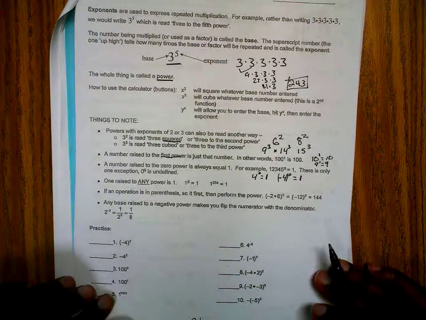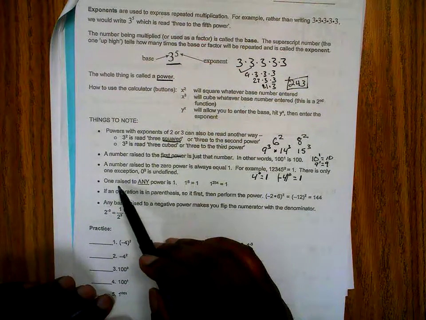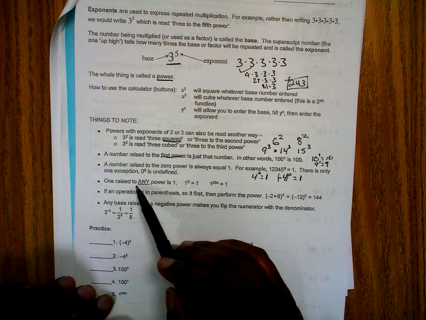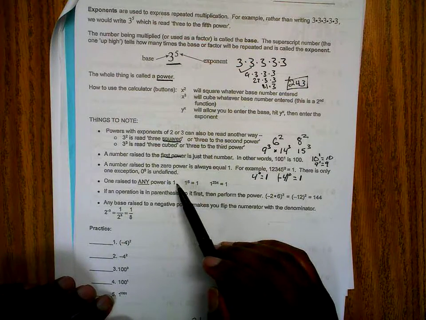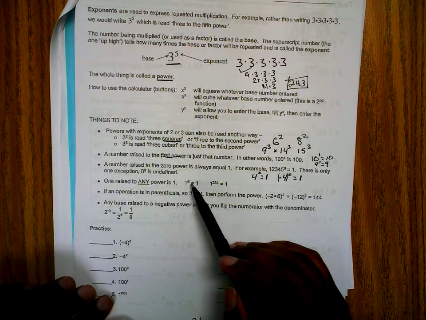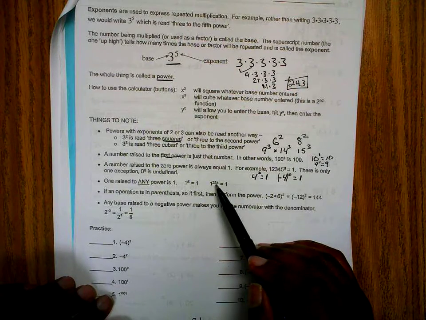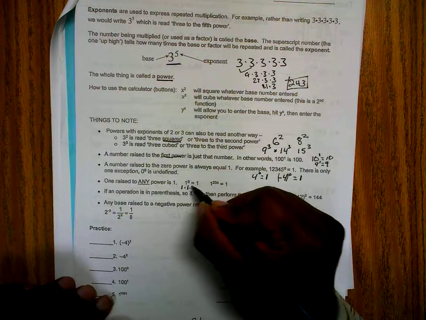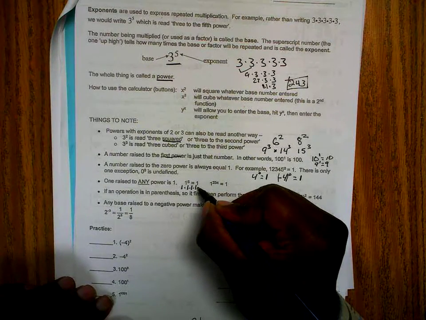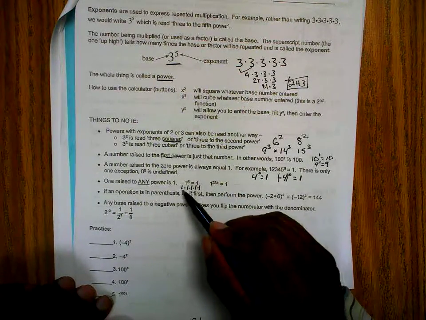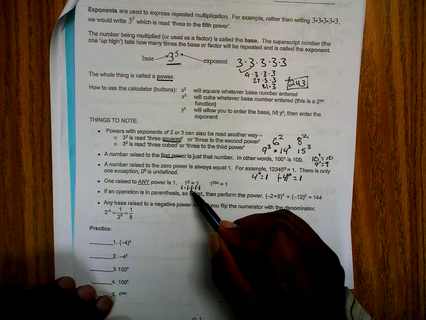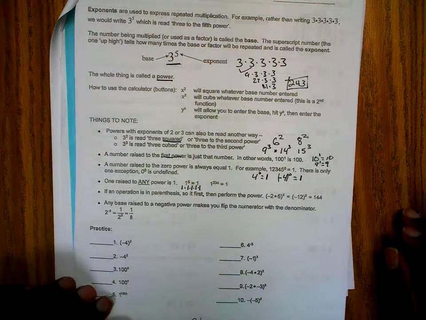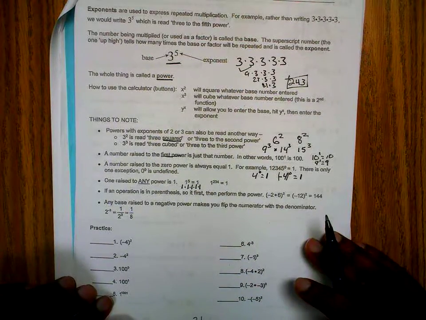Now let's go down here. Any number raised to the power of 1... I mean, 1 raised to any power is still going to give you 1. So 1 to the 5th power is 1, and 1 to the 234th power is going to be 1. It looks something like this: 1 times 1 times 1 times 1 times 1. That's 5 ones, and 1 times 1 is 1, 1 times 1 is 1, and so on and so forth.